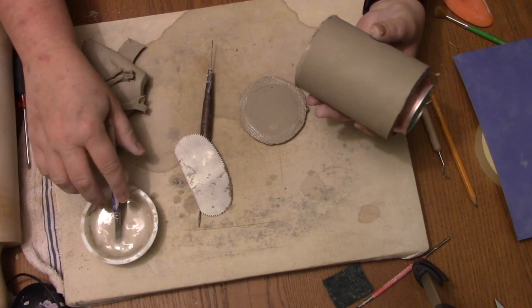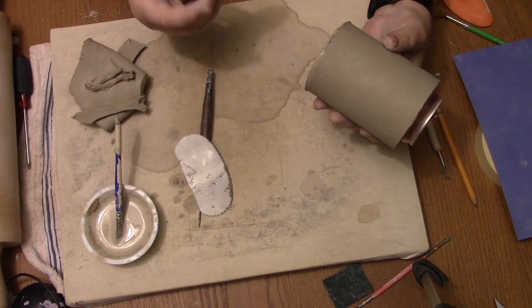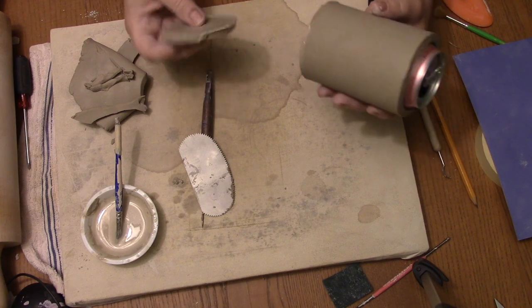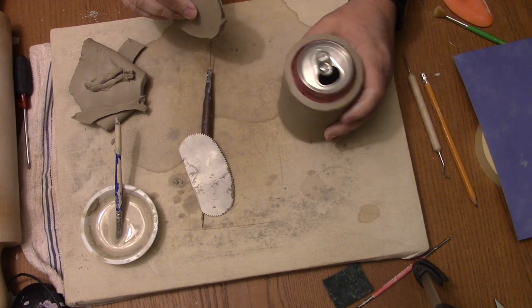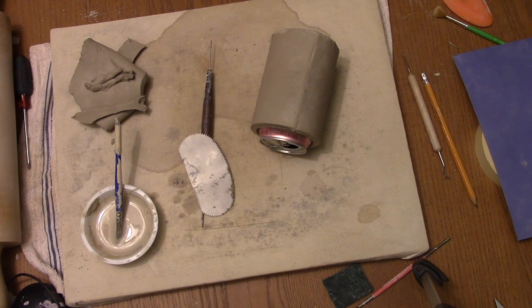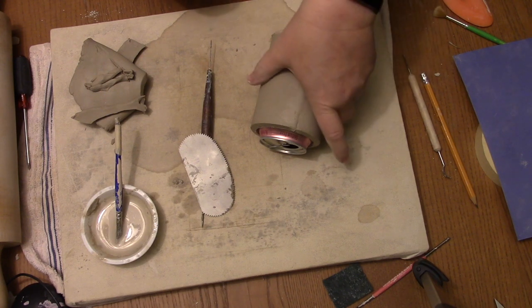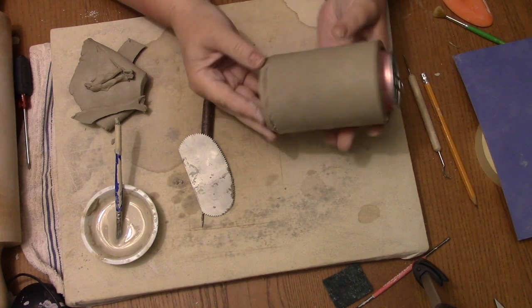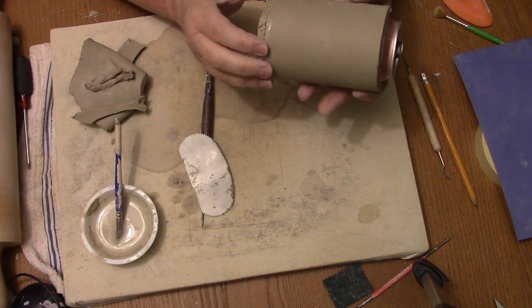Okay, so I'm going to find my mark. Where'd you go, Mark? There we go. All right. Let me get that all lined up. And it looks like it fits pretty well.